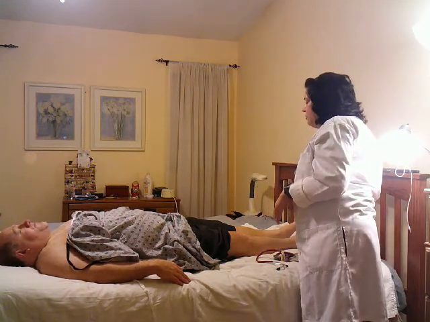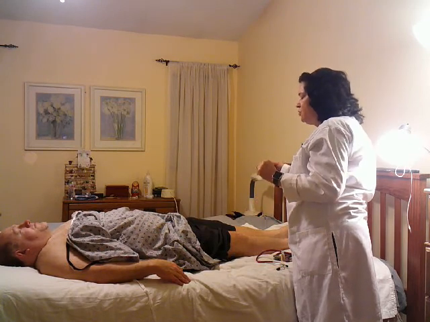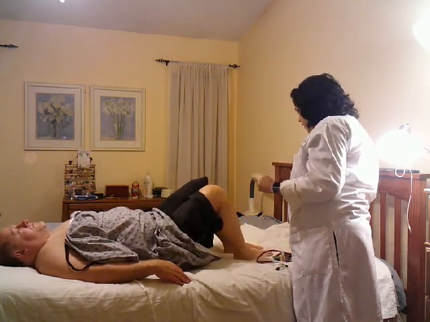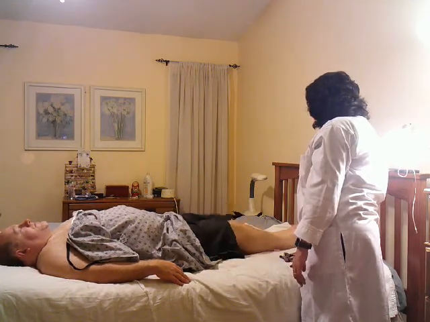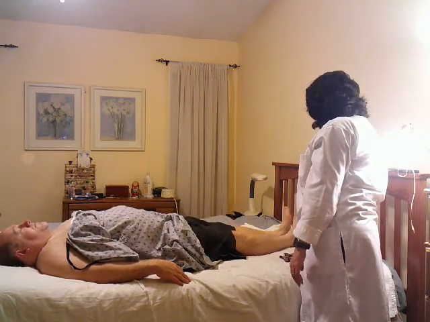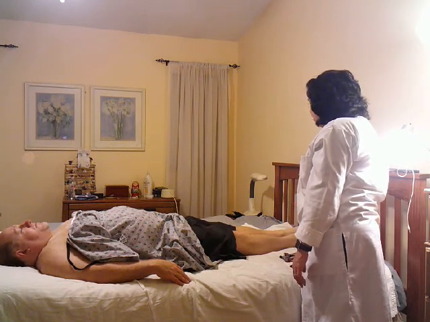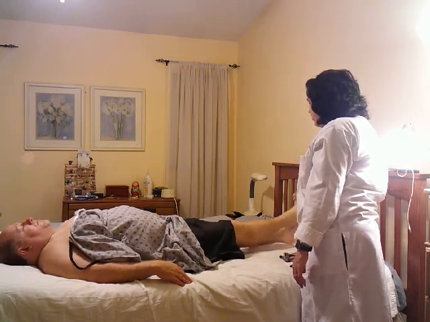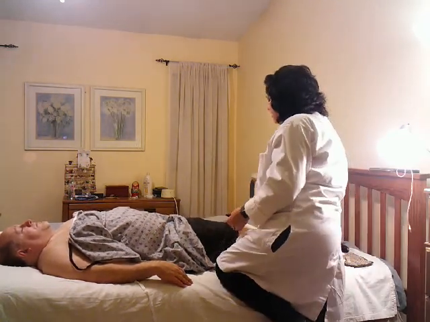So now we'll check your range of motion of your legs. If you can bend your knees for me. Just be careful, I have all this stuff here. Good. Can you stretch your legs back out? Can you point your toes up and then point them down? Good. Are you able to cross your legs and cross the other way? Very good. Okay. Again, can you bend your knees?